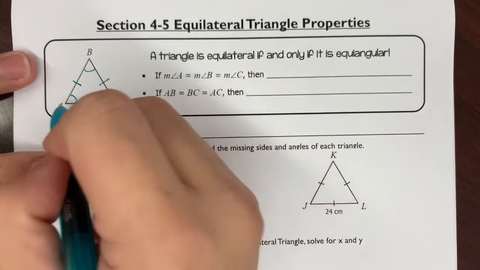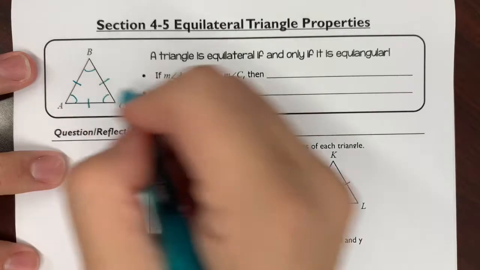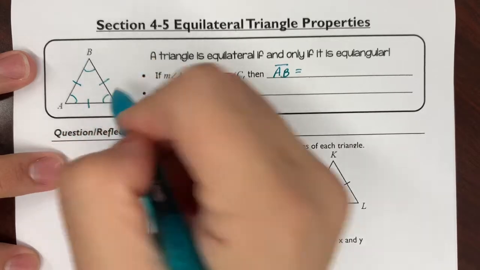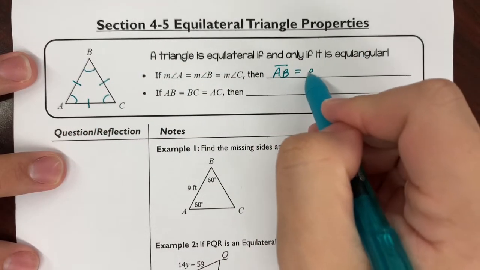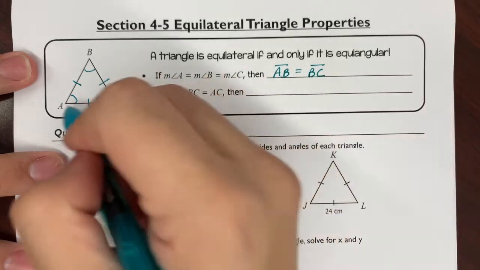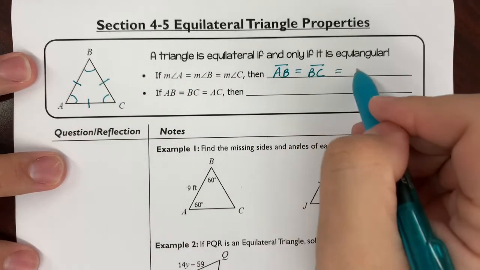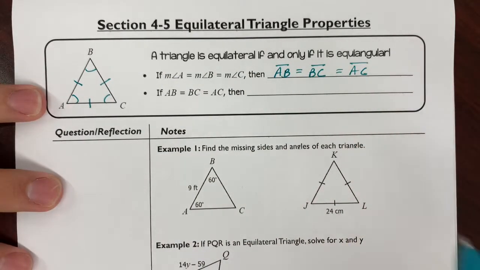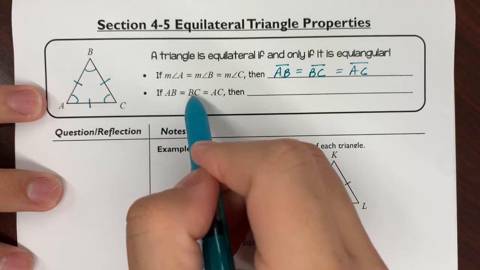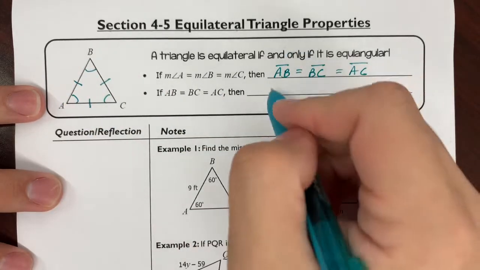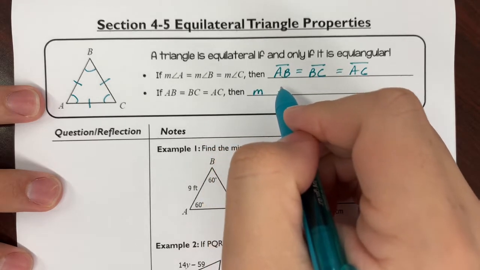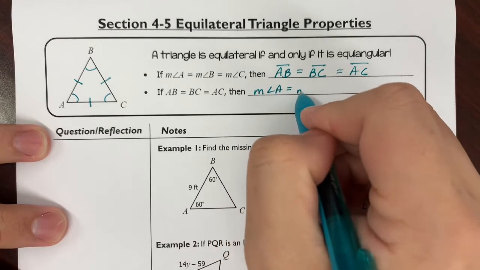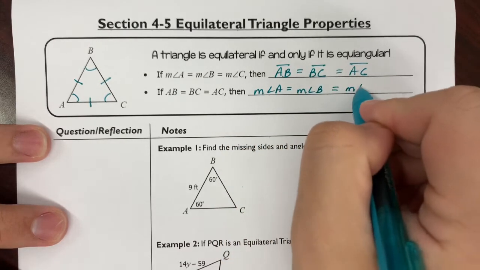So we should know that angle A and angle B and angle C, if they're all the same, then the sides are the same. Then AB is the same as the value of BC. And we know that that's the same as the value of AC. So we will be able to set those equal to each other. So then over here, if we have AB is equal to BC, which is equal to AC, that's pretty much the same thing about the sides. Then we know that the measure of angle A is the same as the measure of angle B, and that's the same as the measure of angle C.